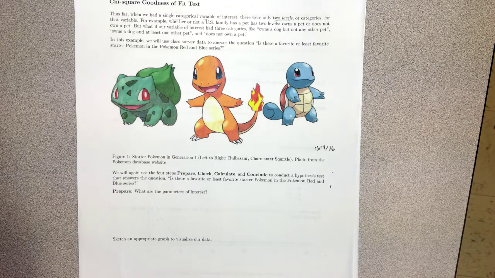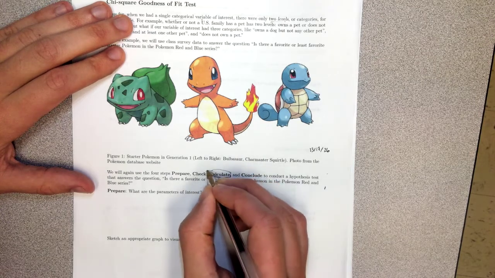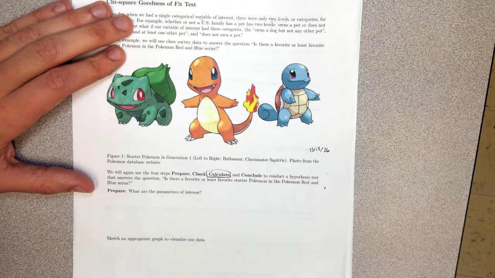What we're going to talk about now is how we would do a hypothesis test if we had one categorical variable with more than two levels. This is going to be useful partially because it's going to help us review a lot of the stuff that we did involving hypothesis testing previously. If we have that strong base from before, doing this type of hypothesis test really isn't going to be a ton different. The main part that's going to be different is this calculate part. But we're going to have a similar prepare step, a similar check step, and a similar conclude step to what we were doing before.